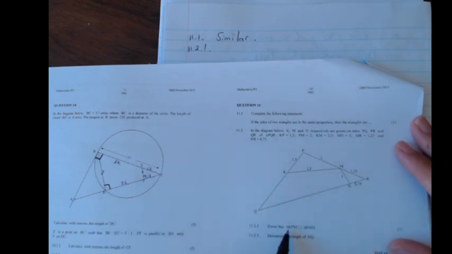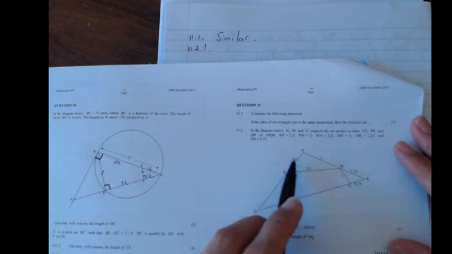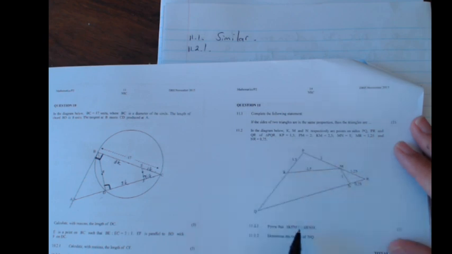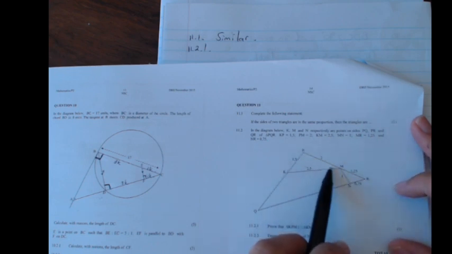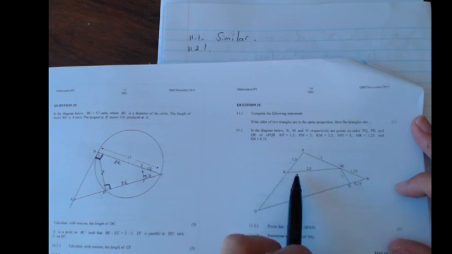Prove that triangle KPM is similar to RNM. Now, normally, to prove similarity, I would look for equal angles, but I can't really see any reasons why any angles here would be equal.